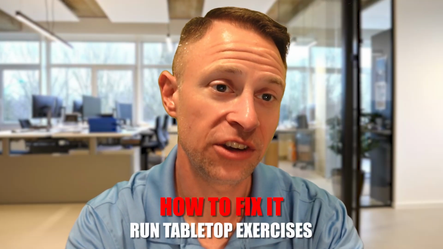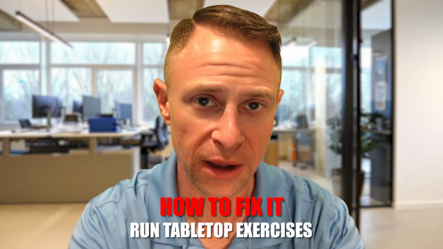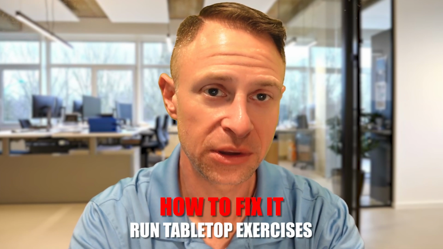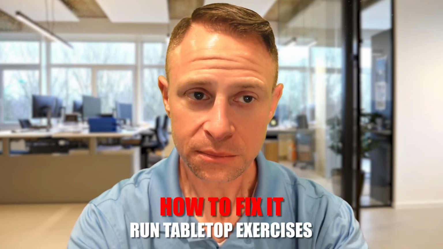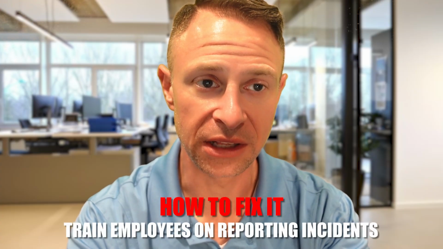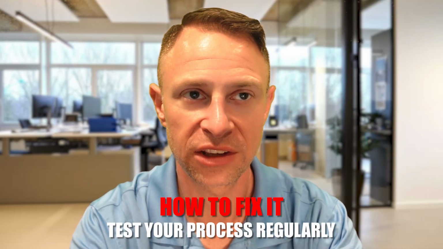How about some tabletop exercises? Let's walk through those scenarios and actually talk about them and document with time entries that we talked about them and practiced how our response is going to be. We want to train employees on reporting incidents. We want to define escalation paths so it's clear. And we want to test your process regularly.